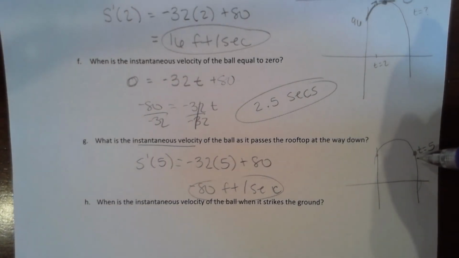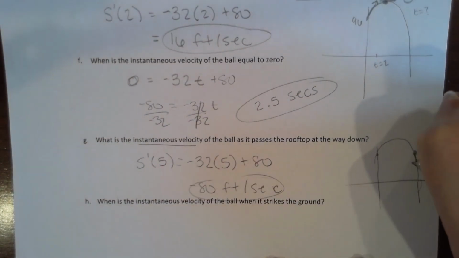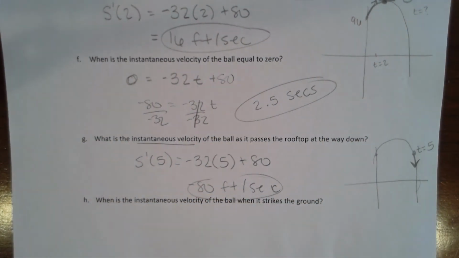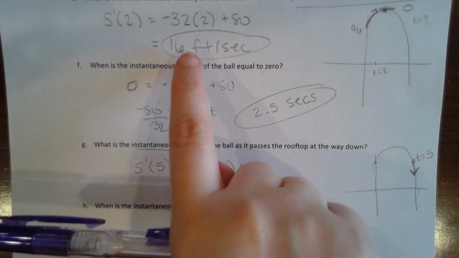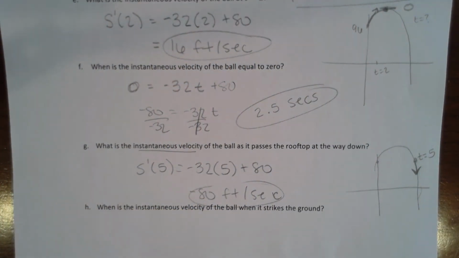So at 5 seconds, it's moving really fast. It's going negative 80 feet per second, which tells us it's on the way down. It's going down at a speed of negative 80 feet per second at time 5, right? Because at time 2, it was moving 16 feet per second in the upwards direction. At time 5, it's moving negative 80.